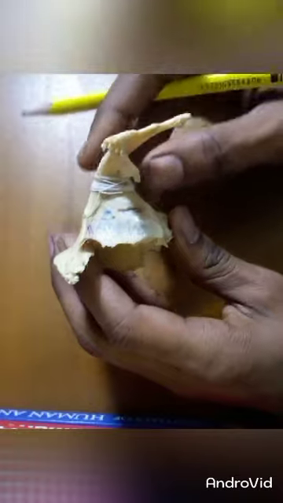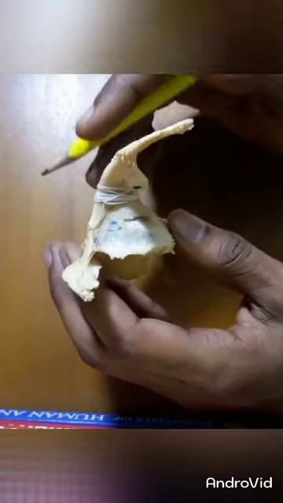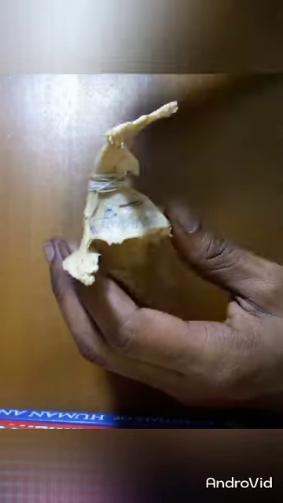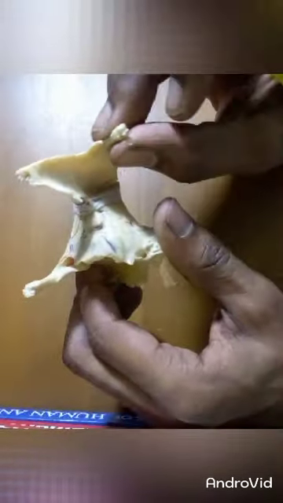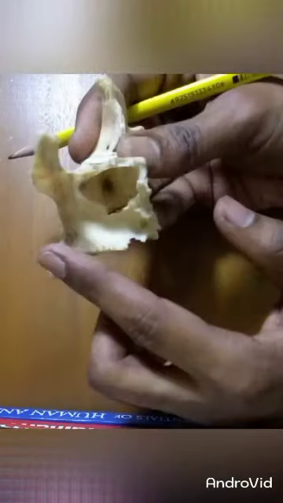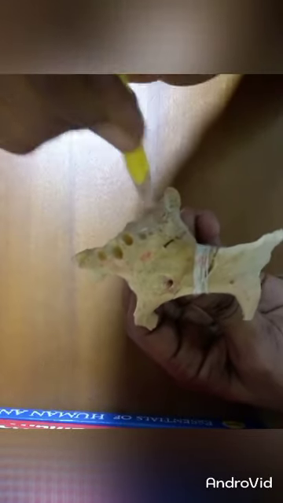Now, the parts of the maxilla: it has mainly two parts, the body and the processes. Now the processes of the maxilla. First of all, this is the frontal process, this is the zygomatic process, this is the palatine process, and this is the alveolar process. The alveolar process has these sockets for the teeth, and this forms the composite type of fibrous joint.